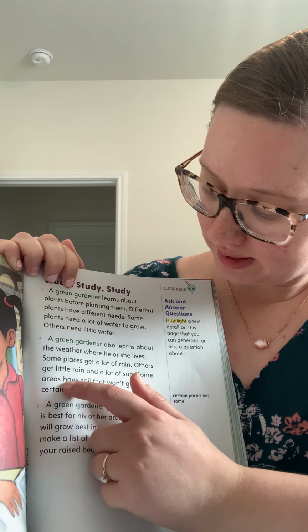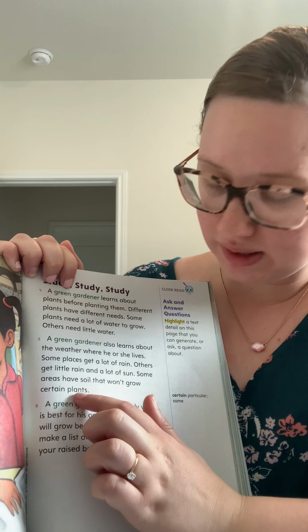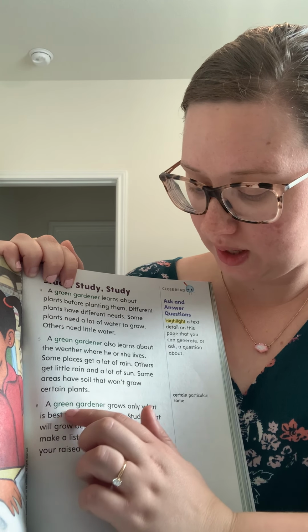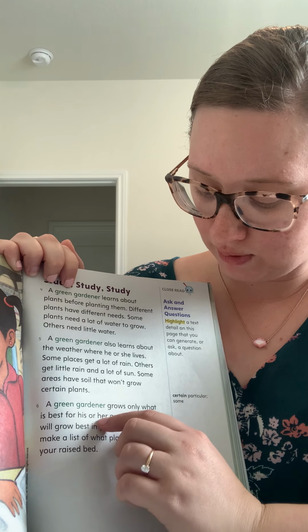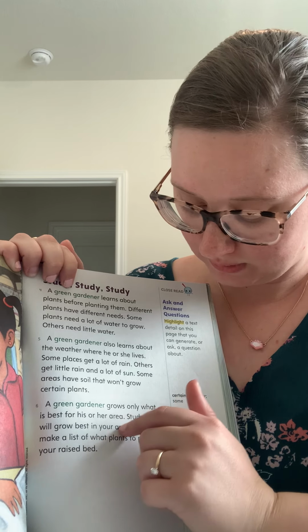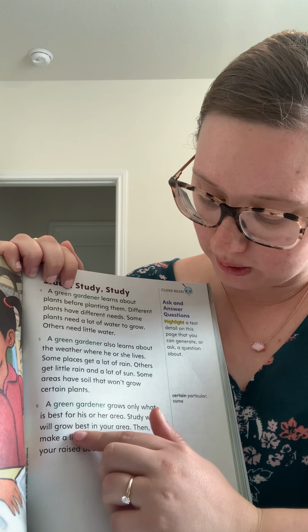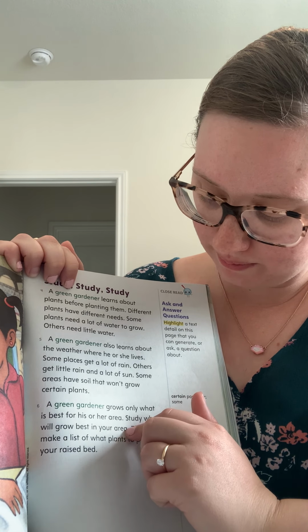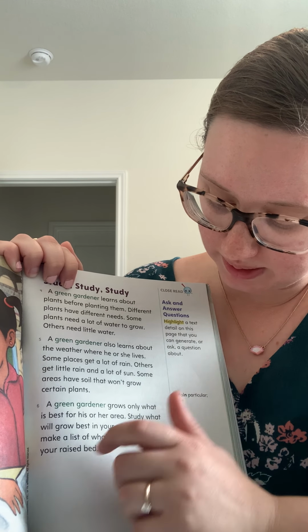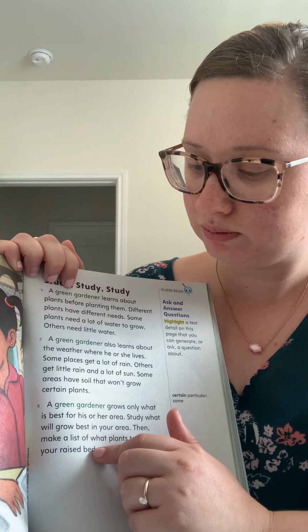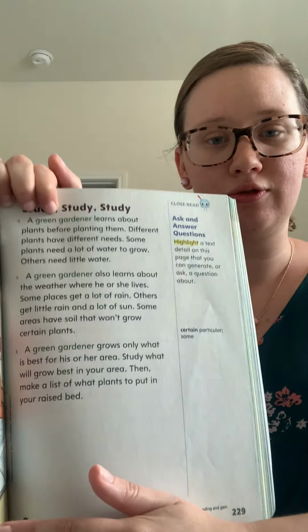Some areas have soil that won't grow certain plants. A green gardener grows only what is best for his or her area. Study what will grow best in your area. Then make a list of what plants to put in your raised bed. So you have to do your research first before you decide what to plant.